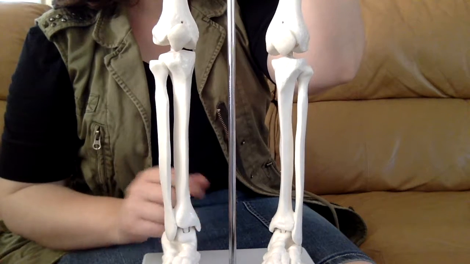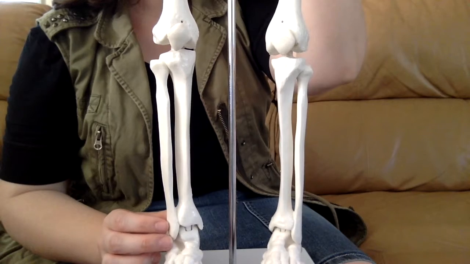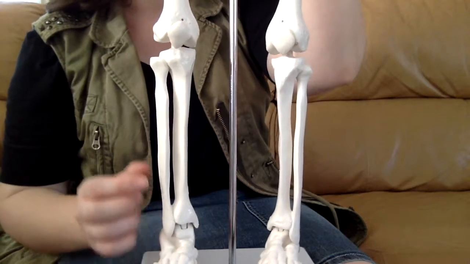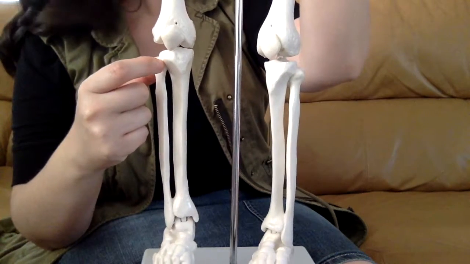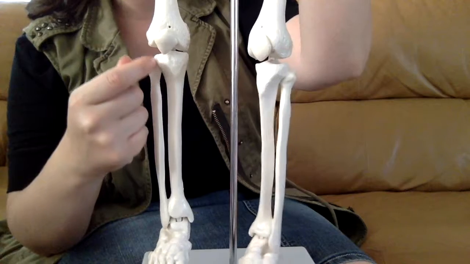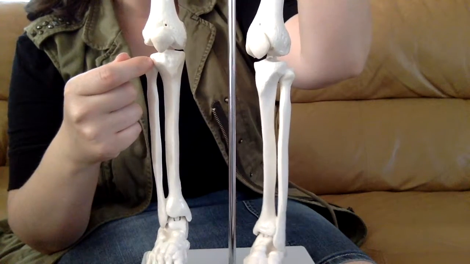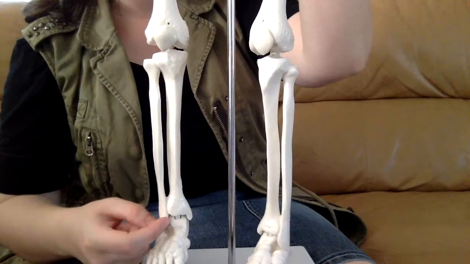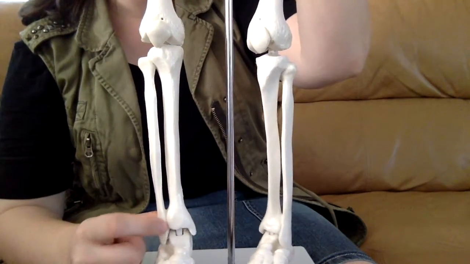And lastly, we have the proximal and distal tibiofibular joints, which are right between the tibia and the fibula, right here, which is the proximal next to the patella, and the distal is right in between here, next to the ankle bone.